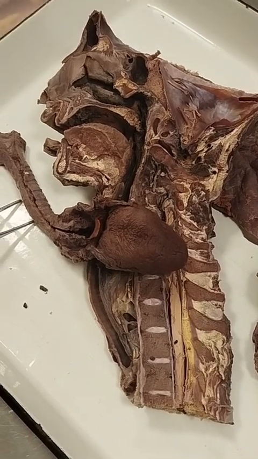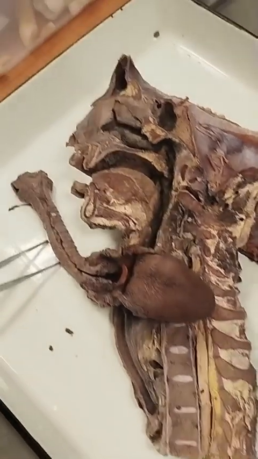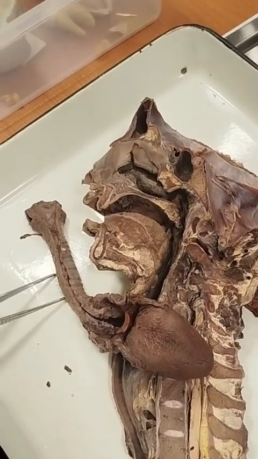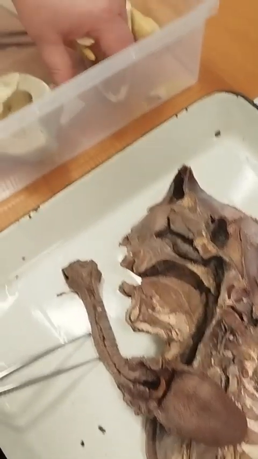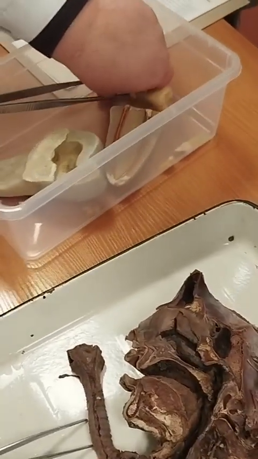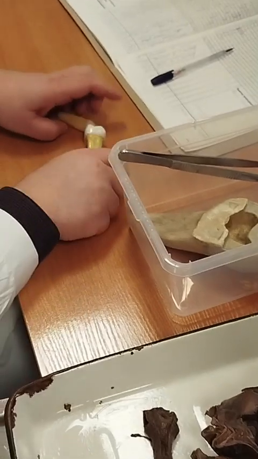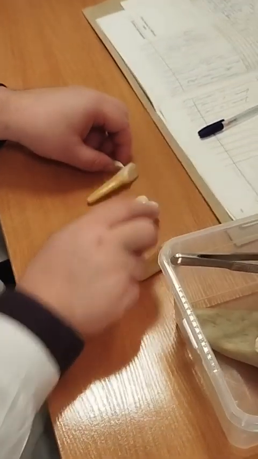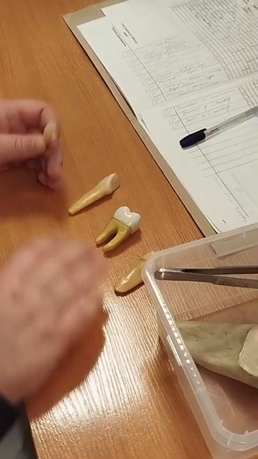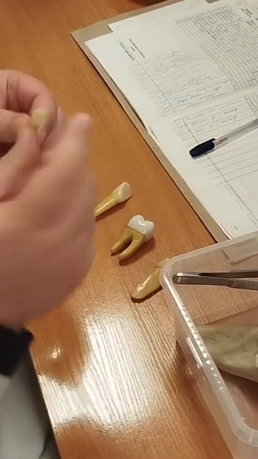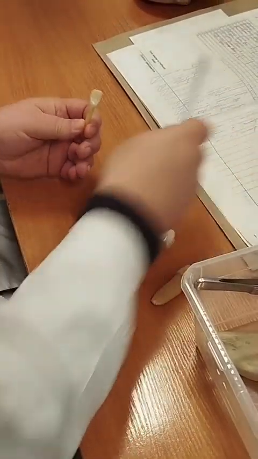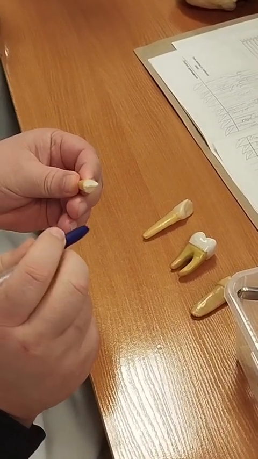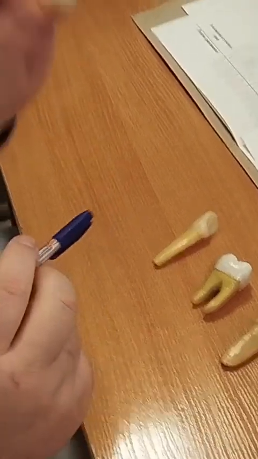Some words about teeth. These are different teeth. They differ from one another in the shape of the crown. Each tooth consists of the crown, that is the upper part, above the gingiva. What is this?